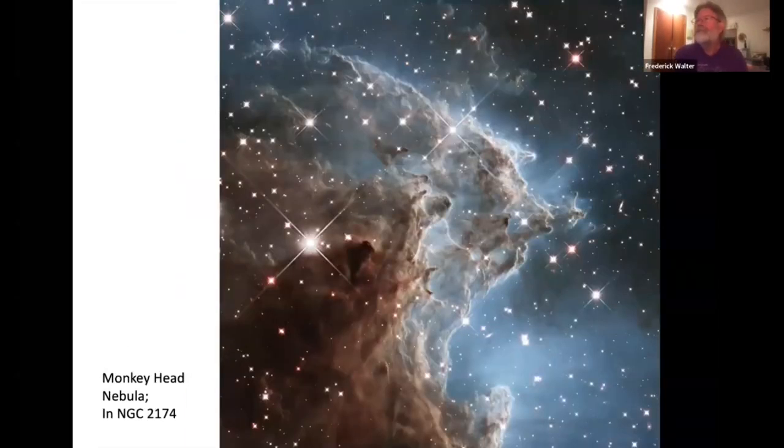There's another nebula. It's called the Monkey Head Nebula. This is only a little part of it. This is a very small part of a much larger nebula. These nebulae are many arc minutes across, sometimes degrees across. The Carina Nebula is huge, but this is only a fraction of an arc minute across. I don't know exactly which camera took this, but you see fine details. The deeper and deeper you go into this picture, the more details you see. This is another case of stars being born in these pillars of dust.